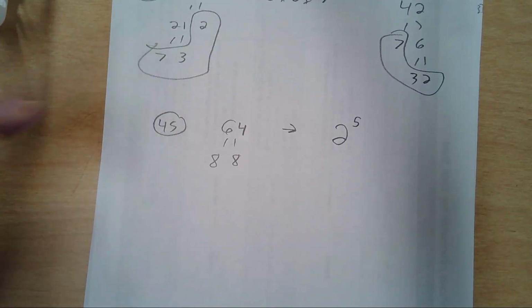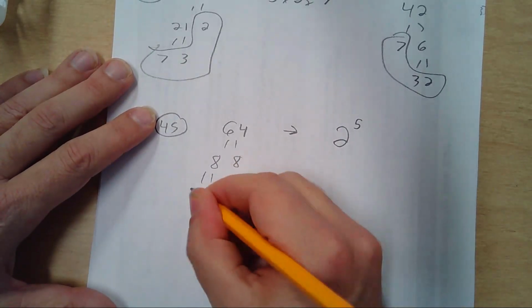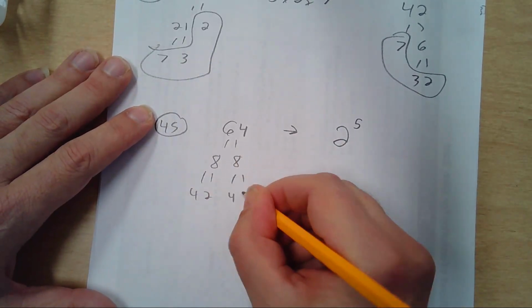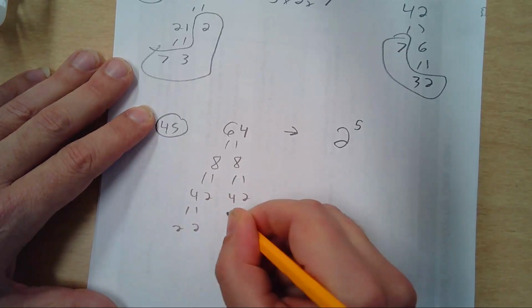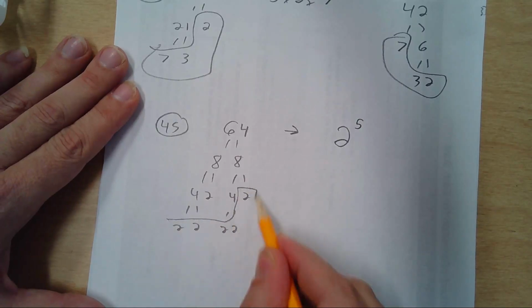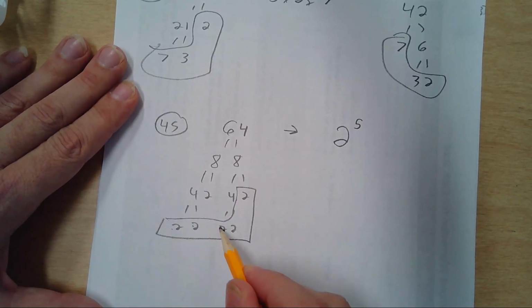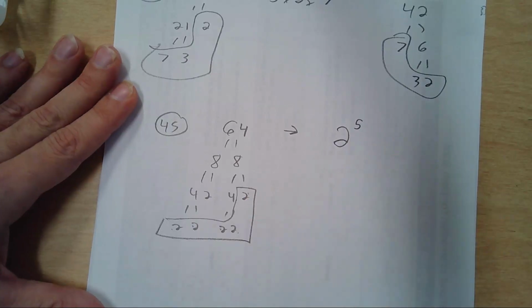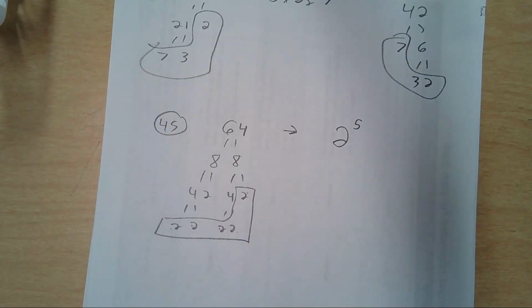And again, 64 has so many factors, but however you get there. So what am I left with here? There it all is. 1, 2, 3, 4, 5. 2, 4, 8, 16, 32.